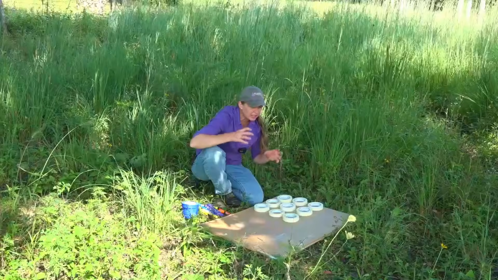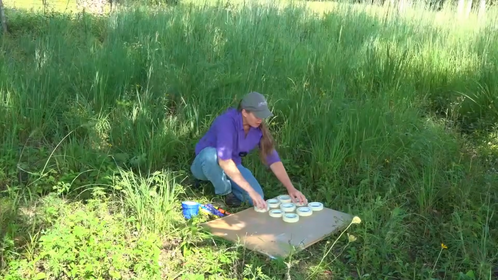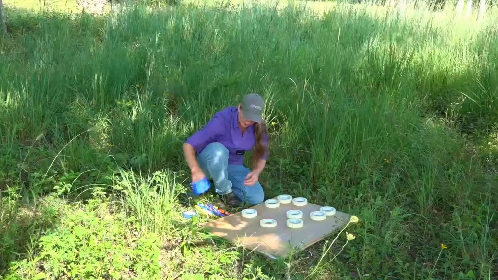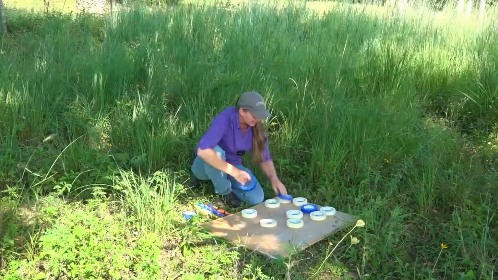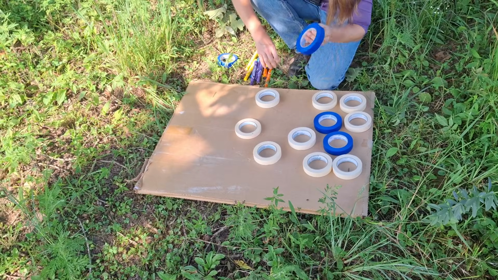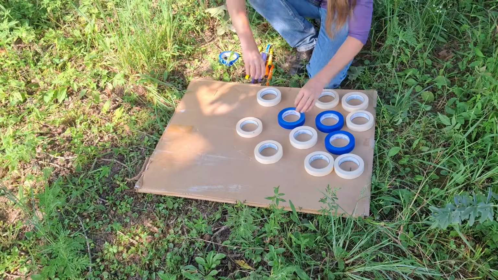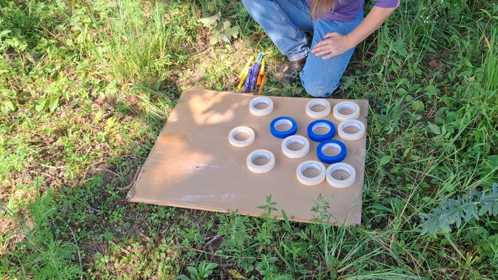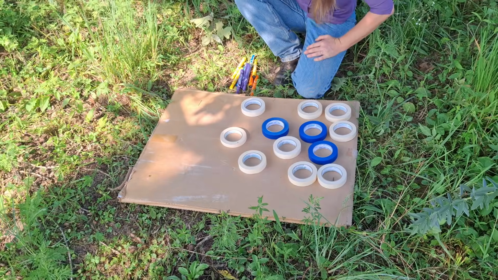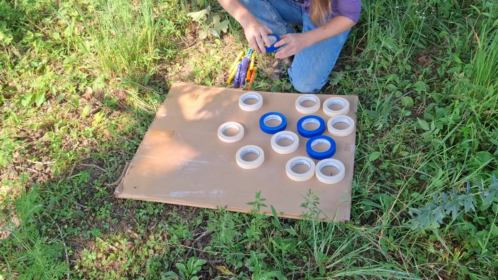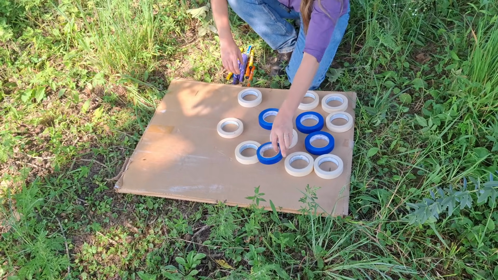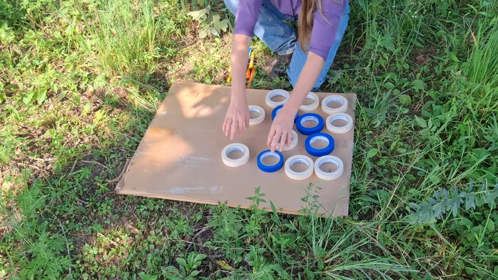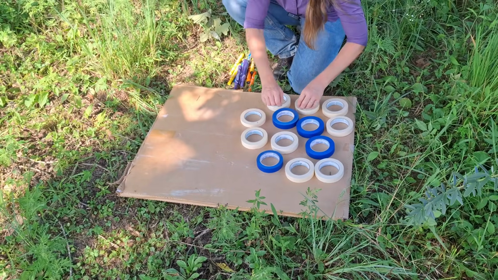But to make our shield even more covered, something else we want to do is not just have the warm season grasses. Let's put some cool season grasses in here as well. And these blue tape rolls can be the cool season grasses. And unfortunately, they're not quite to scale, because a lot of times the cool season grasses are smaller than the warm season grasses.